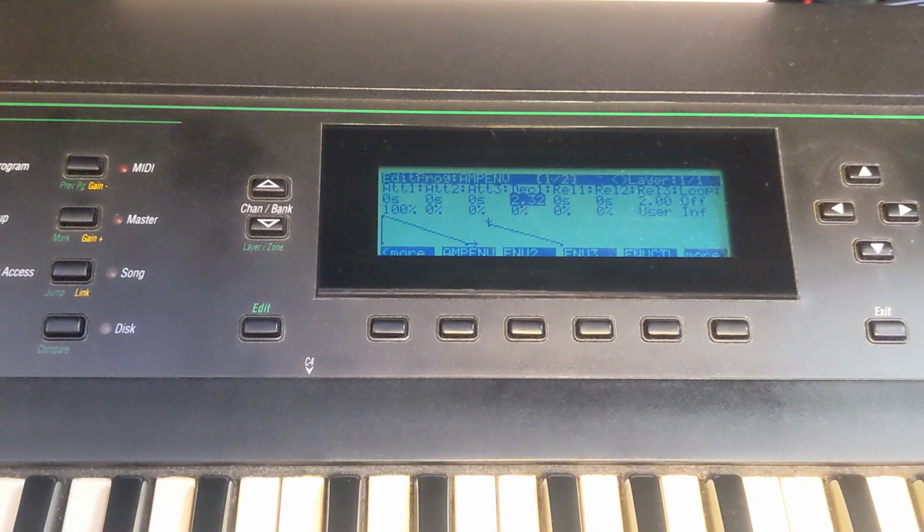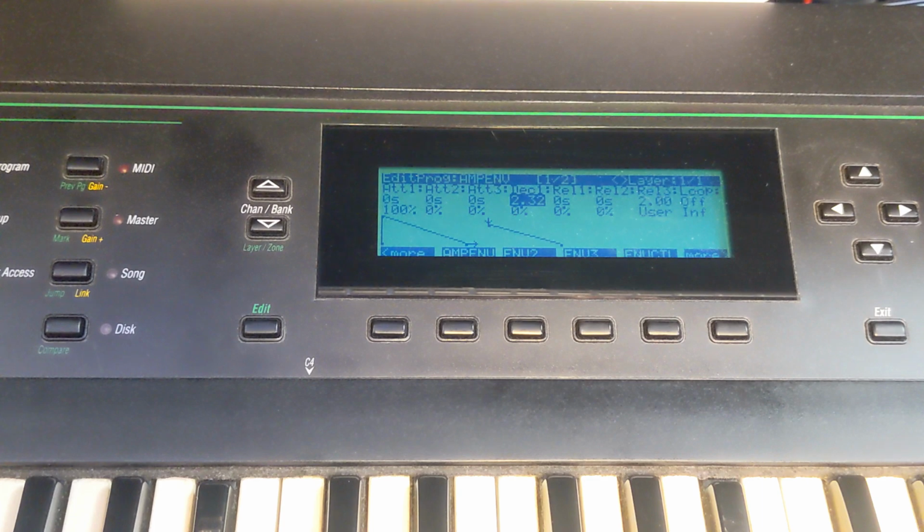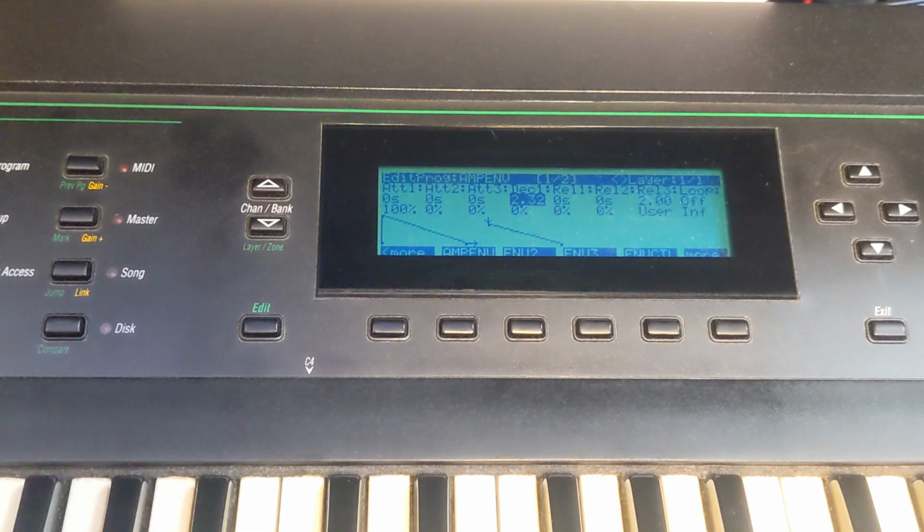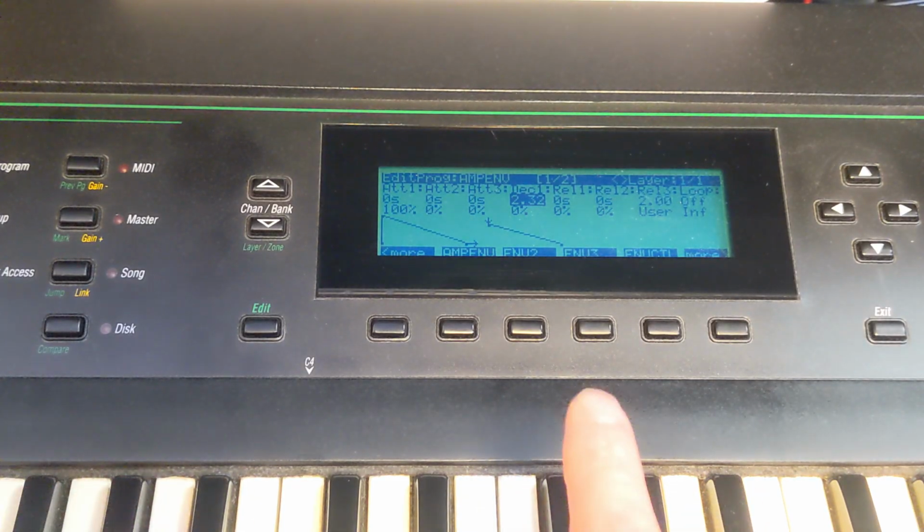So if I hold the keys down and then let go, there's no release. But if I play staccato, it jumps to the release section because I let go of the keys. It generates note off before the decay is finished. So then it jumps to the release.